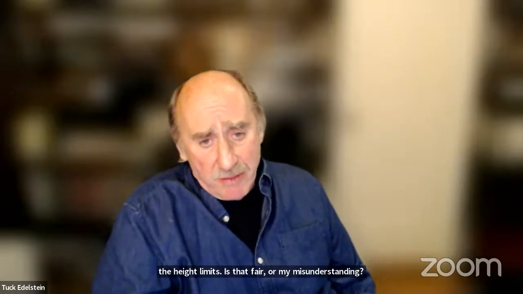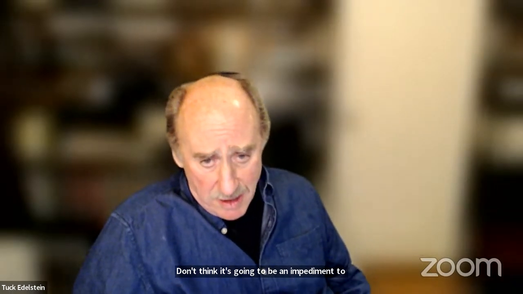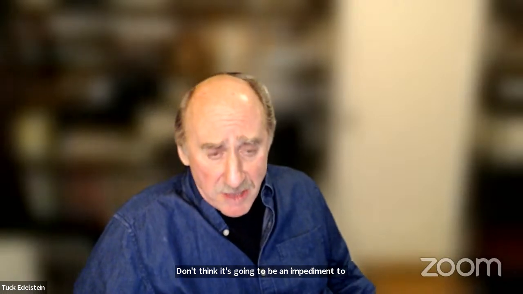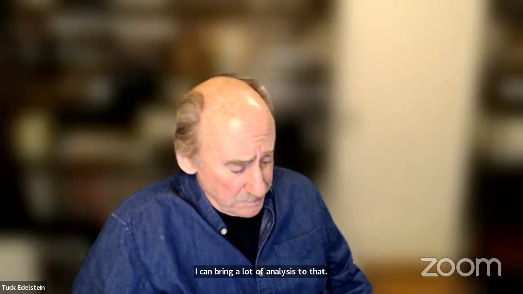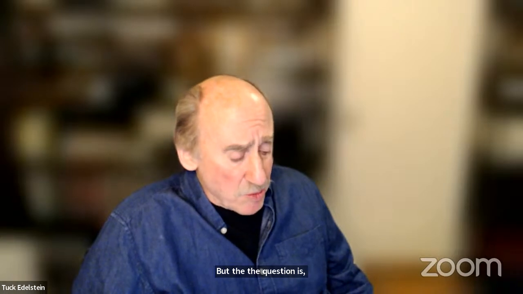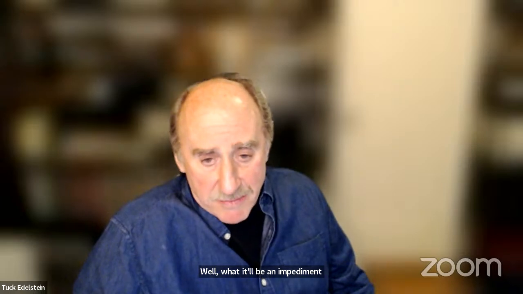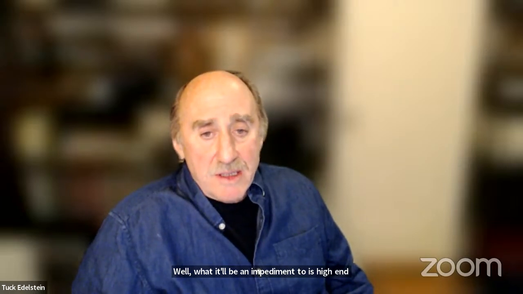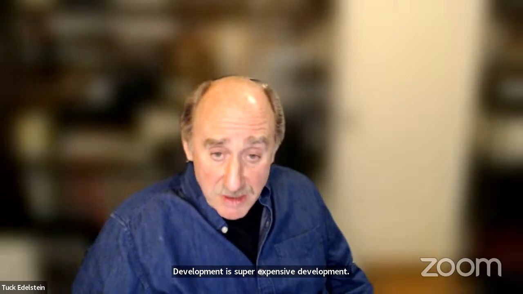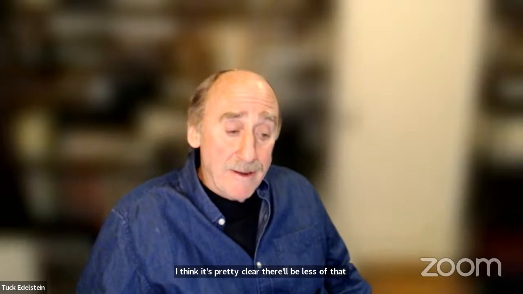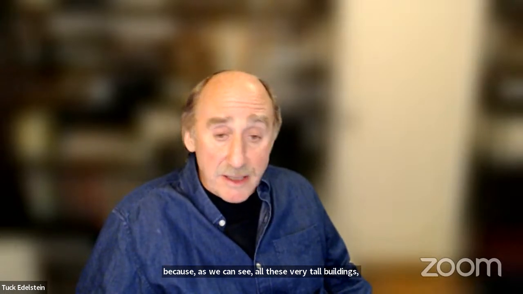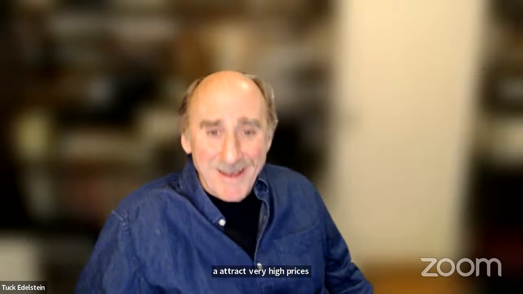I don't think it's going to be an impediment to development. And it's not just opinion; I think I can bring a lot of analysis to that. What it will be an impediment to is high-end development, super expensive development. I think it's pretty clear there'll be less of that because, as we can see, all these very tall buildings attract very high prices.